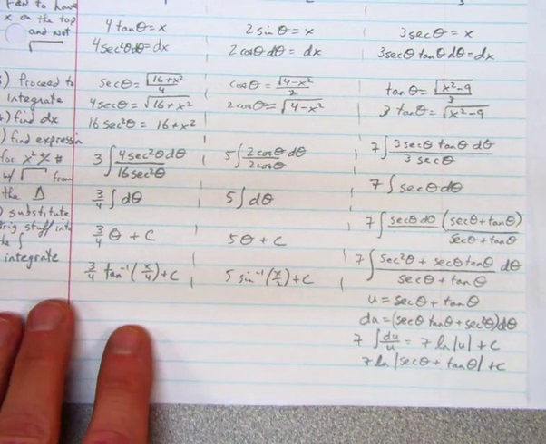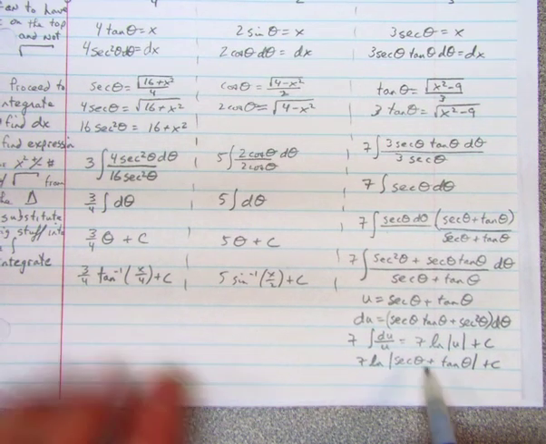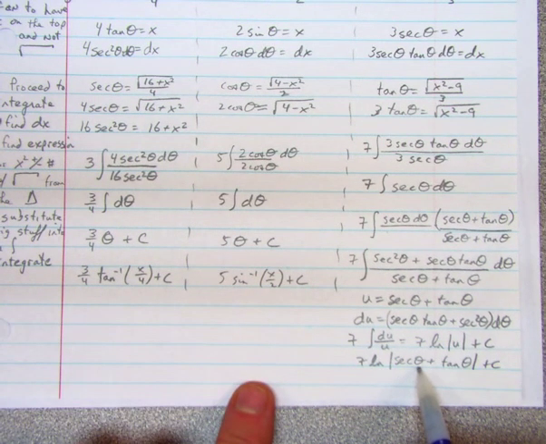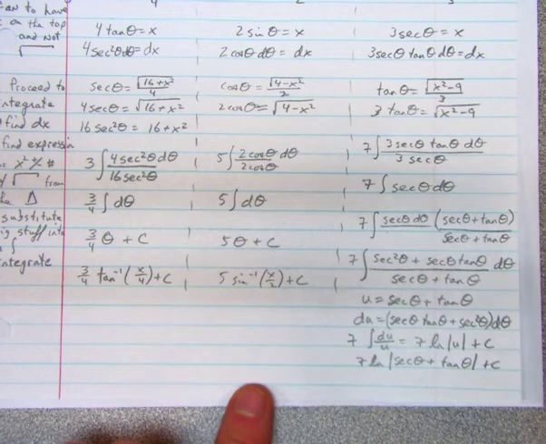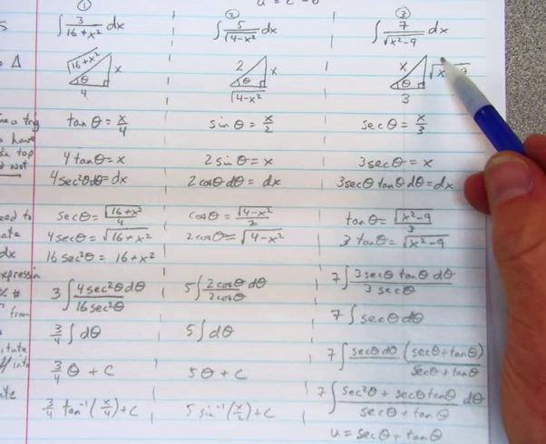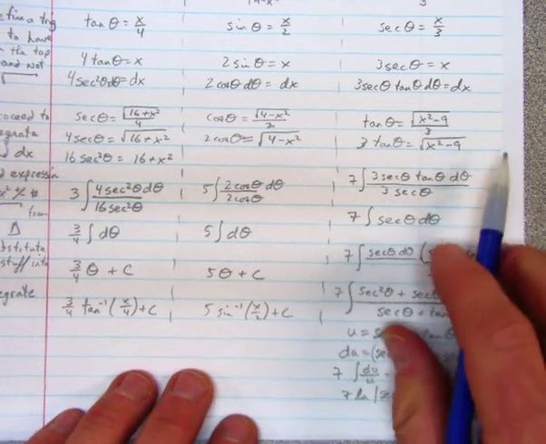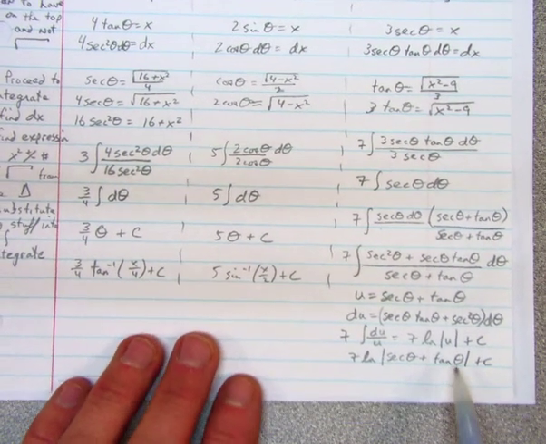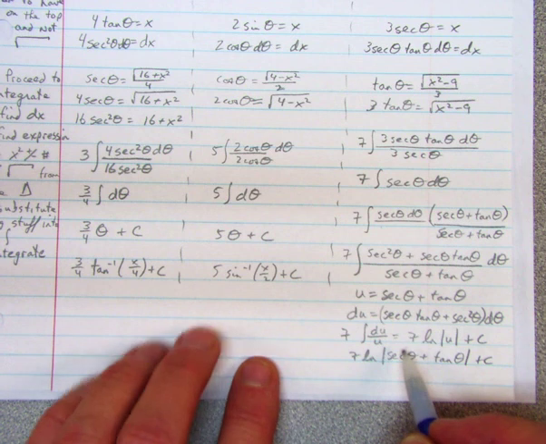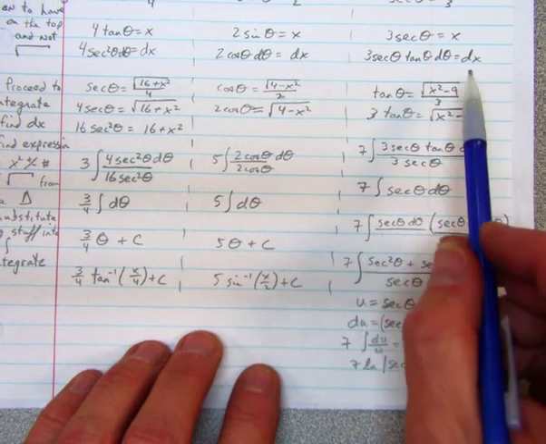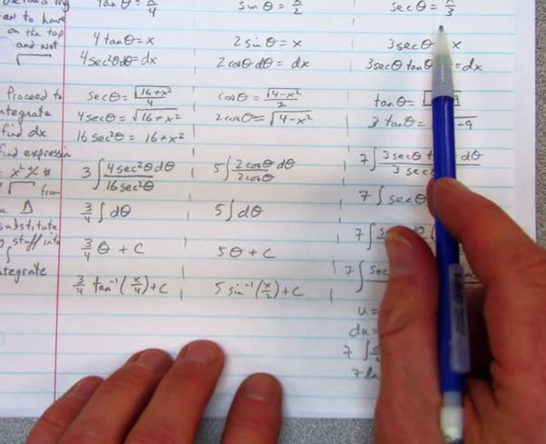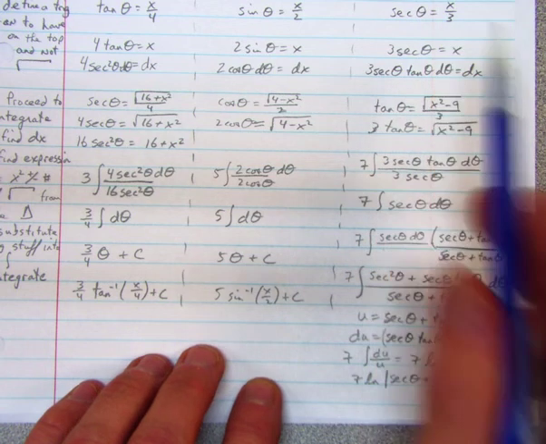Now again, are we done? No. We weren't asked to find this in terms of theta. The original problem has only x's in it. We did a trig substitution, and then we had to do a regular substitution. What is secant theta? We can come back up here, and we know that secant theta is x over 3.